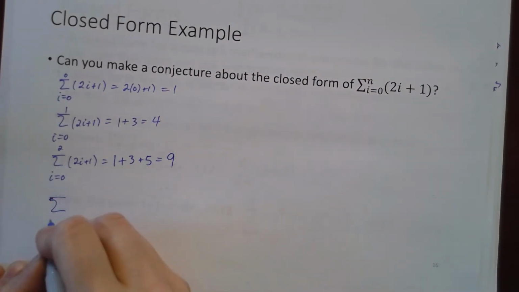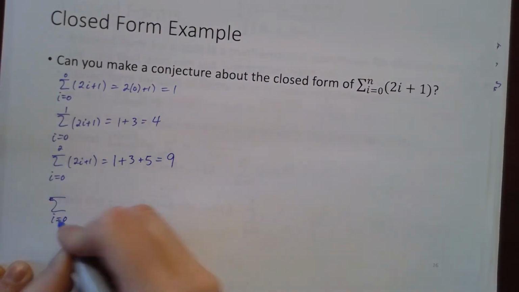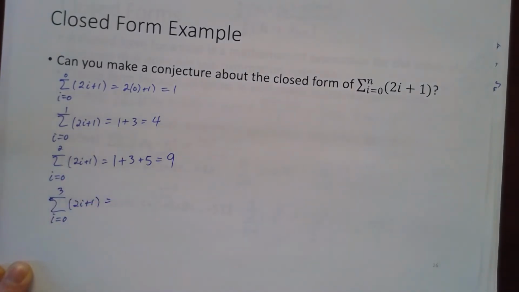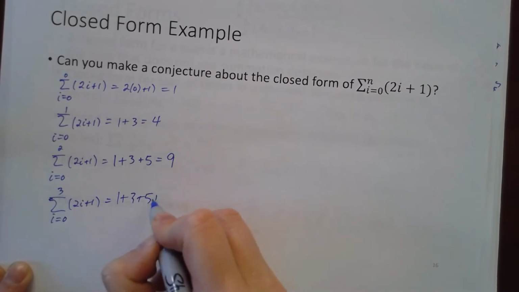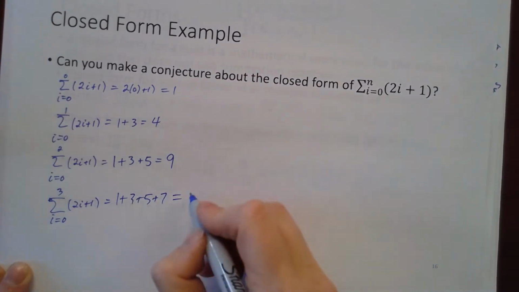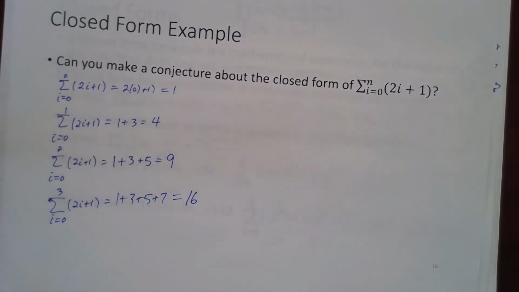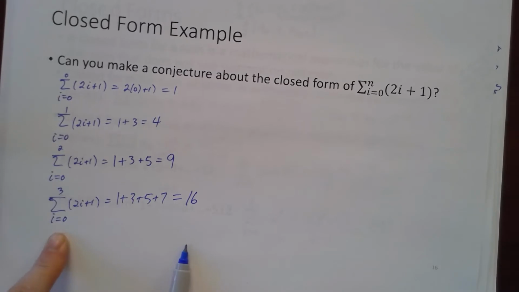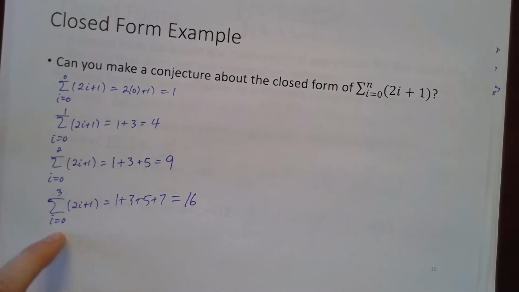Let's do another one. Just one more and see if maybe you already see a pattern forming. So this one would give us 1, 3, 5, and then 7. Our sum's going to be 16. These seem like very special numbers, don't they? 1, 4, 9, 16. What would you expect the next sum to be when we go up to 4? 25, right? So it seems like we're getting these perfect squares.